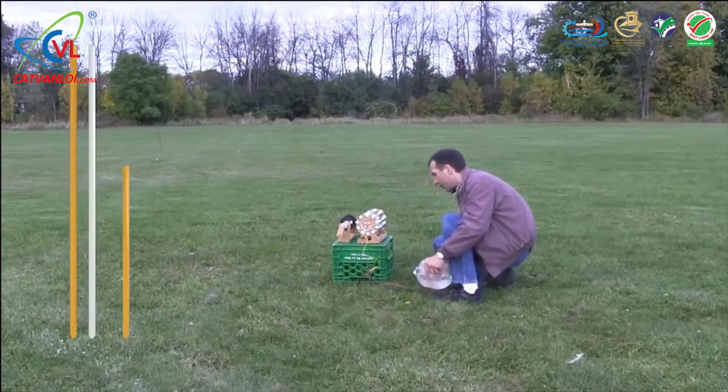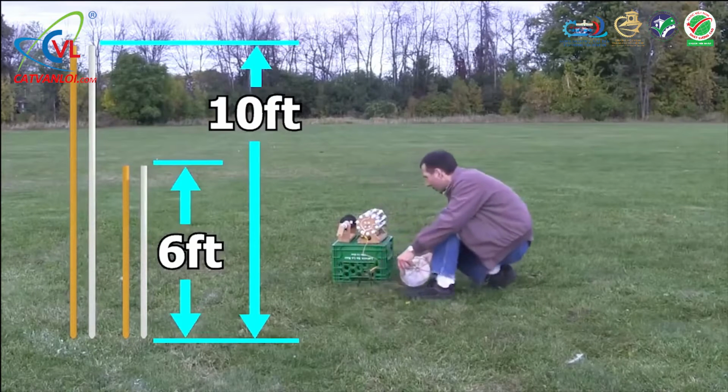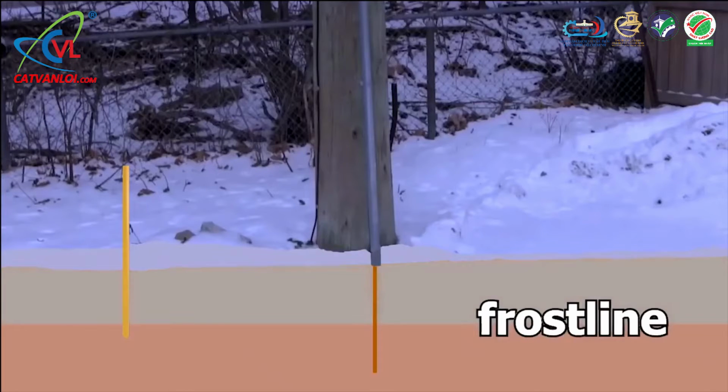You can buy copper and galvanized steel rods that are around 6 to 10 feet long, that you can pound into the ground. But keep in mind that cold ground lowers the conductivity, so make sure to drive it below the frost line for winter use.